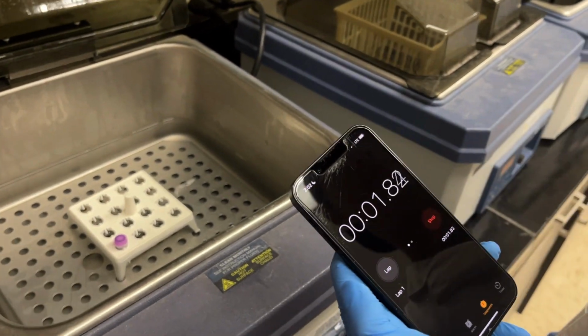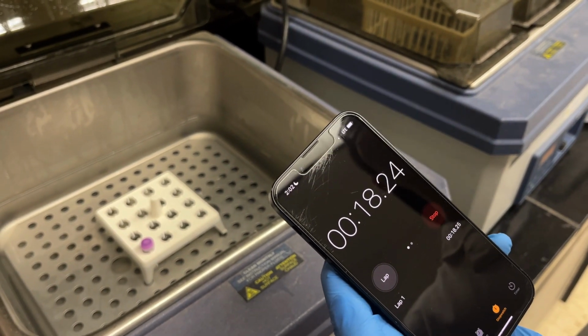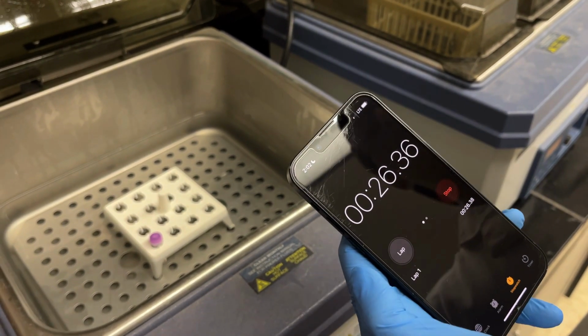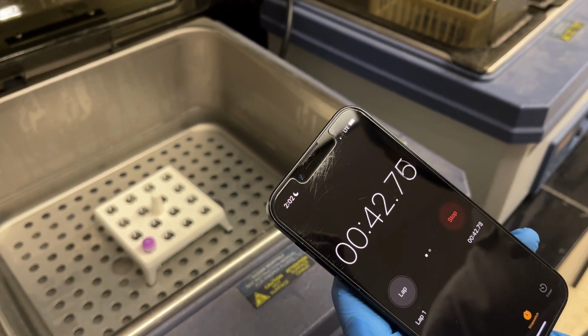So your heat shock can go anywhere from 30 seconds to, I've seen as high as, 2 minutes. Generally 45 seconds works for most of the applications that we use in our lab. So 45 seconds is the one that Jaden is using here.